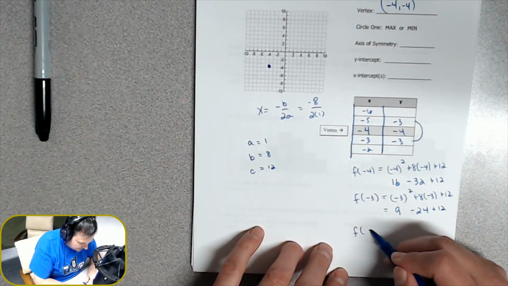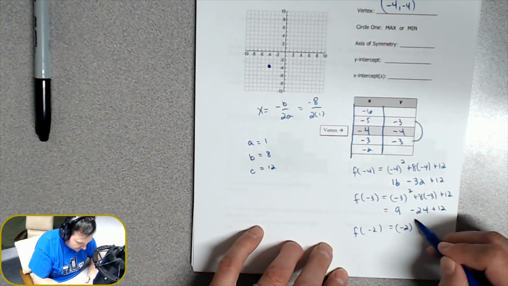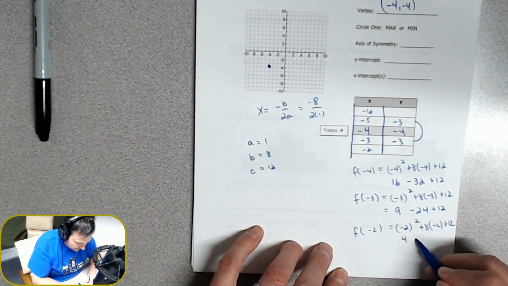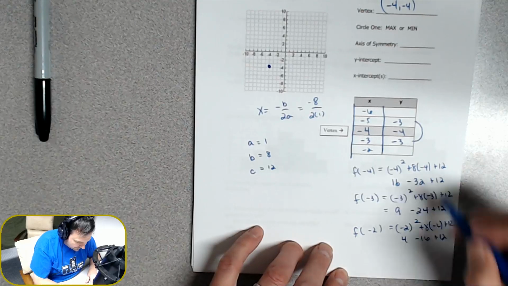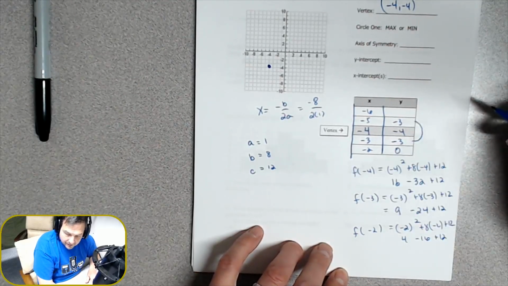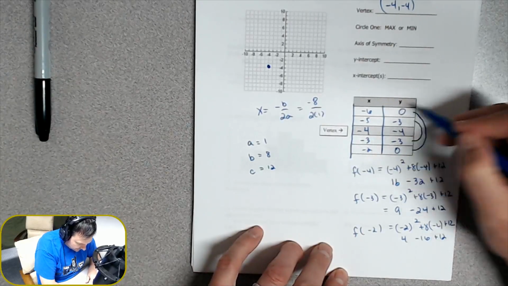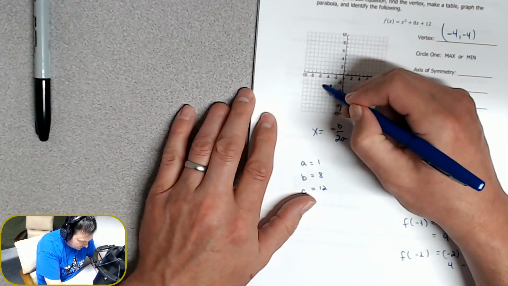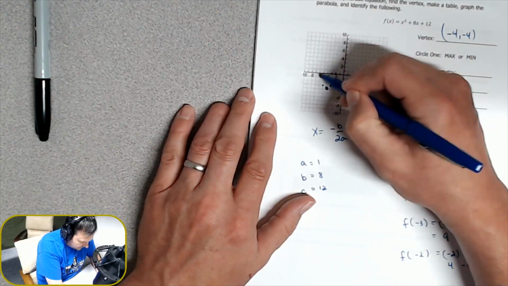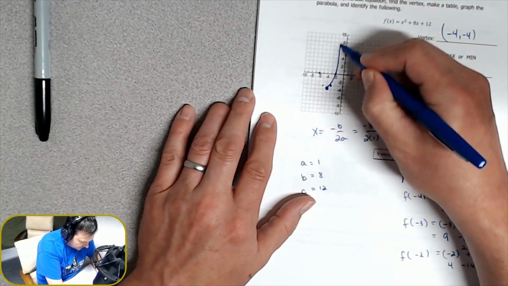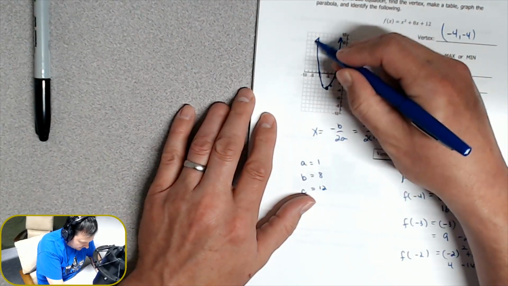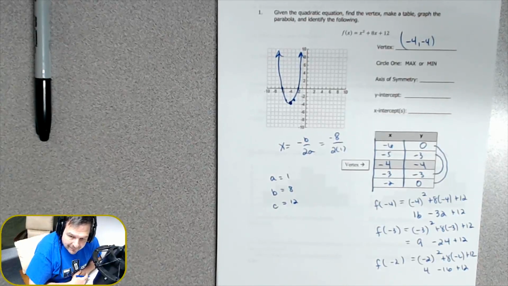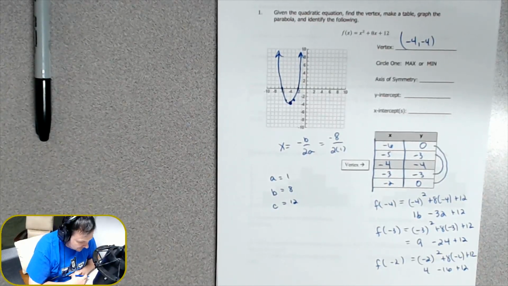And then f of negative 2, we'll do the same thing. Negative 2 squared plus 8 times negative 2 plus 12. 4 minus 16 plus 12. Oh, we get 0 there. And then, again, same argument, 0 there. So we got negative 3 on both sides, and then we go to 0 on both sides. So the parabola looks like, try to make it as best you can. Don't forget the arrows on the end of it. How's that look there? We feeling okay? So let's answer the questions now.